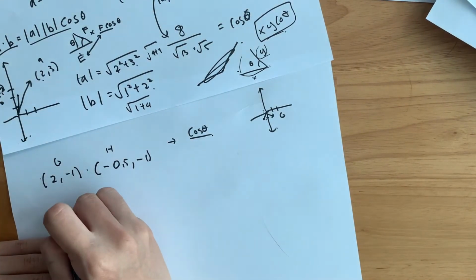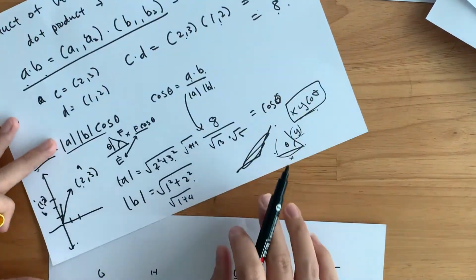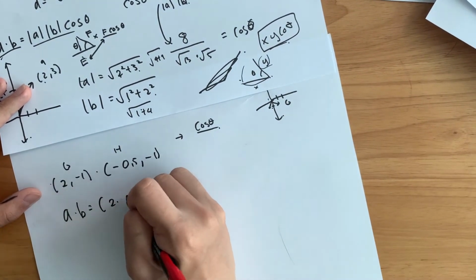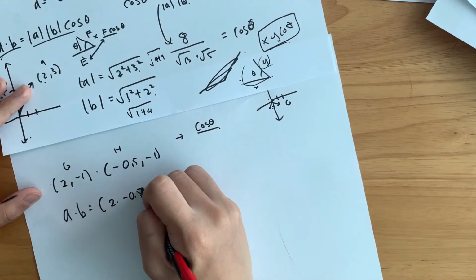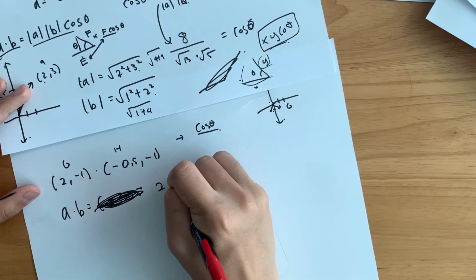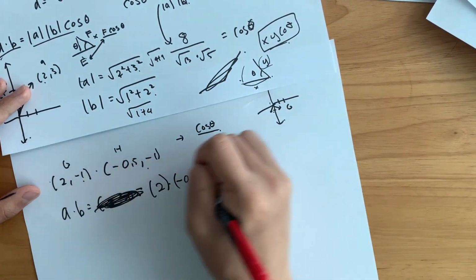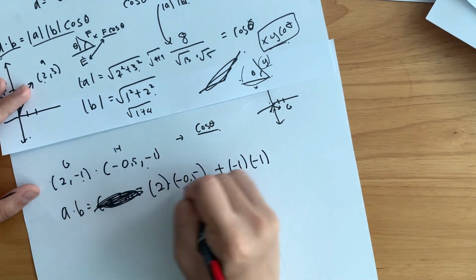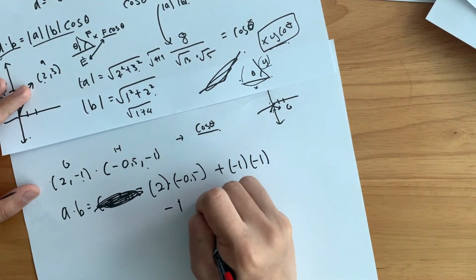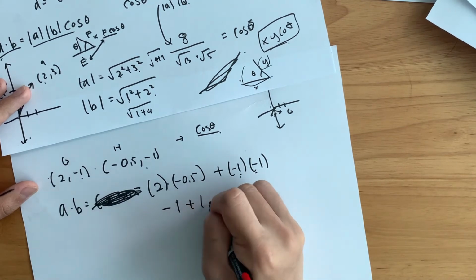If you take the dot product, using the formula I told you, this is 2 multiplied by negative 0.5, which is negative 1, plus negative 1 multiplied by negative 1, which is 1. The sum is equal to 0.